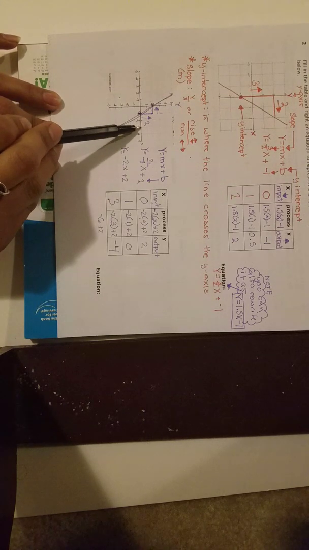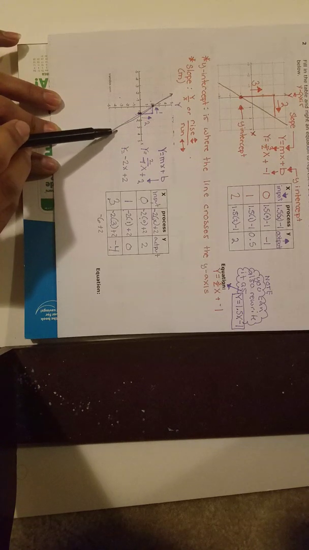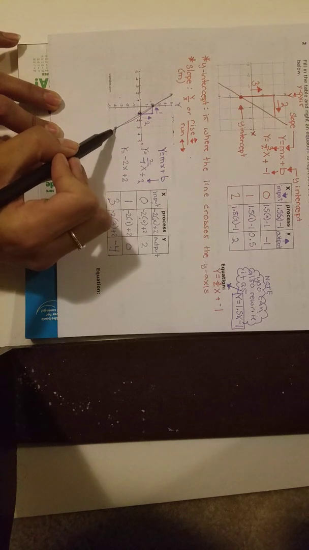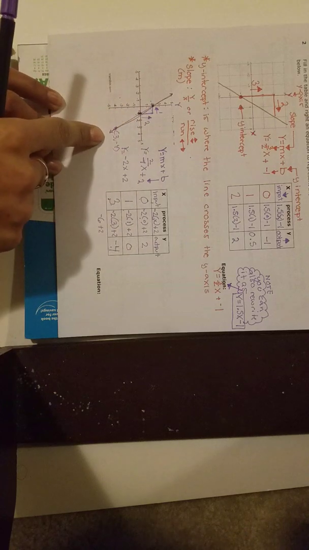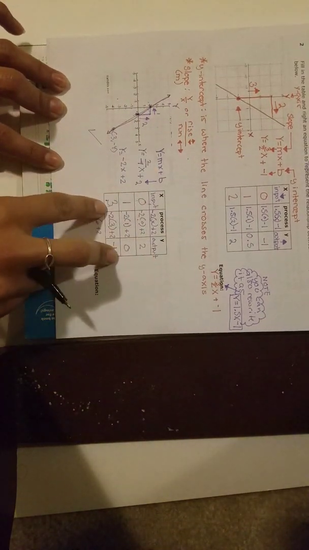If I want to plot this one, my X is 3. There it is. There's 3 on my X. And my Y is -4. That means I'm going to move down to -4. There you go. You see, it is right on the line. 3, -4. That's my point. These are ordered pairs, and they should fall on my line, okay? That's how you can check and see if these points work, because they're all on this line, okay?